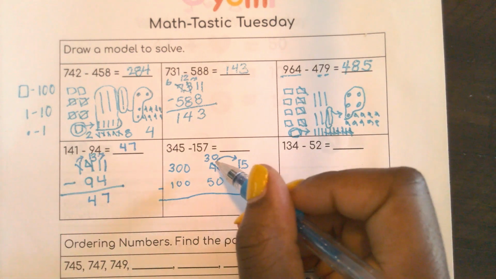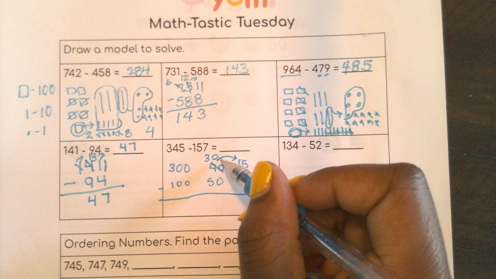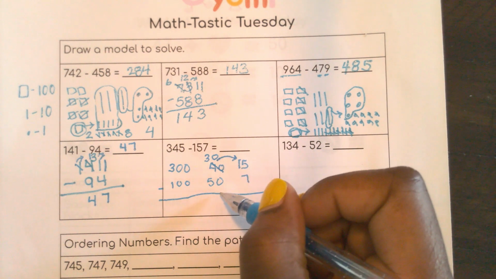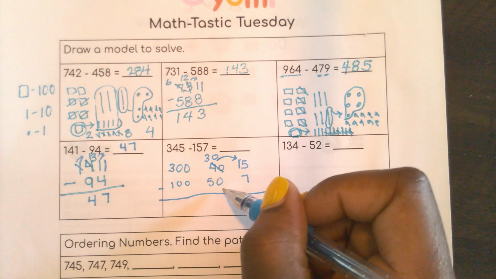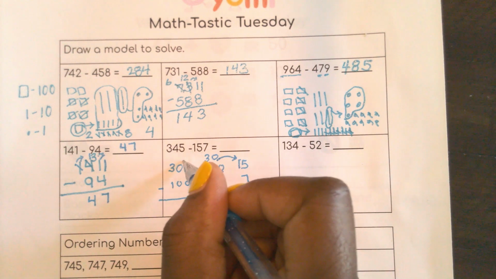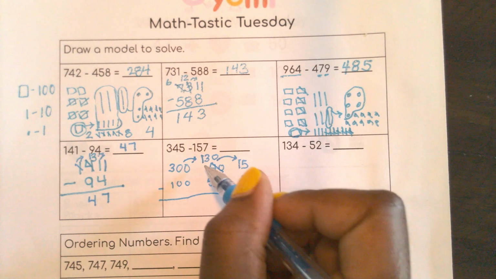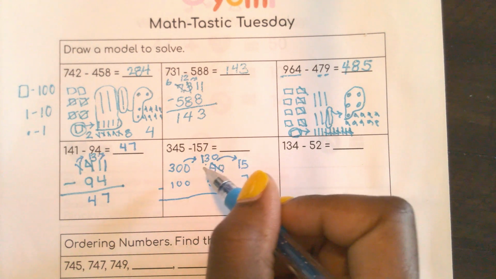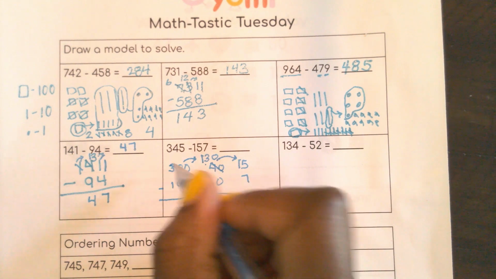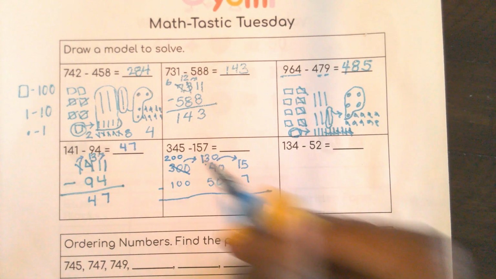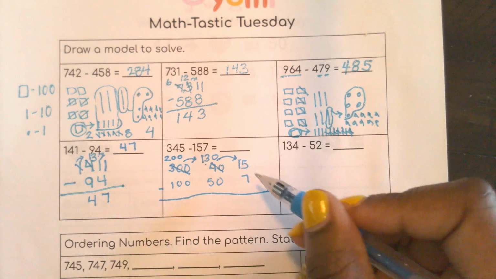So here, 30 minus 50. Remember, if I have 30 pieces of cake at the party but 50 people, I won't have enough. So I'm not going to be able to take that away. So here I'm going to move 100. And that changes this to 130. 100 plus 30 is 130. This will change to be 200 because I moved 100 over there. So now I can subtract.